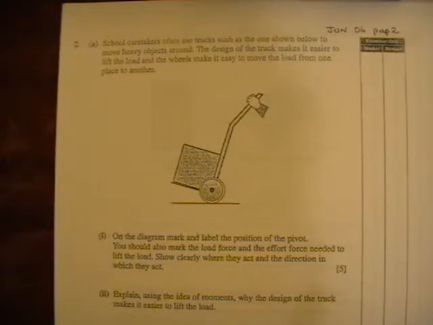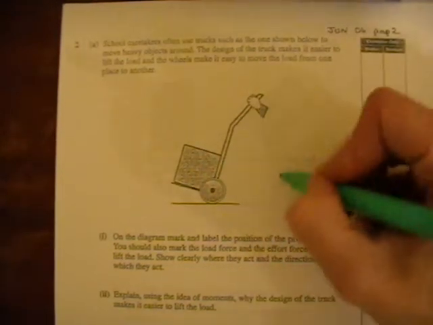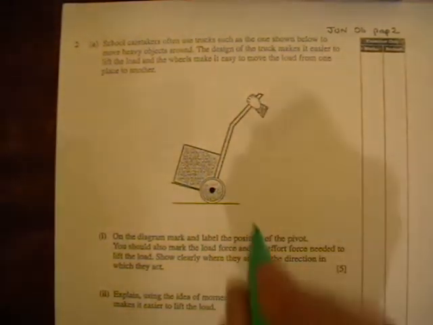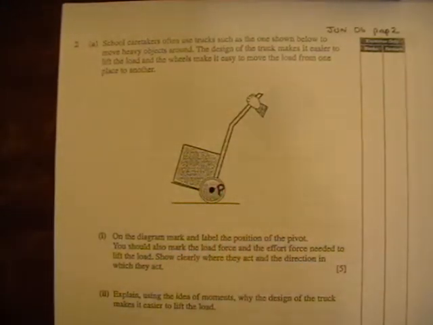On the diagram, mark and label the position of the pivot. Now, the person's going to pull it down and the load's here, so it's going to have moved about the wheel here. So it's the bolt in the centre of the wheel, so we're going to label that P there. You should also mark in the load force and the effort force needed to lift the load. Show clearly where they act and the direction in which they act.